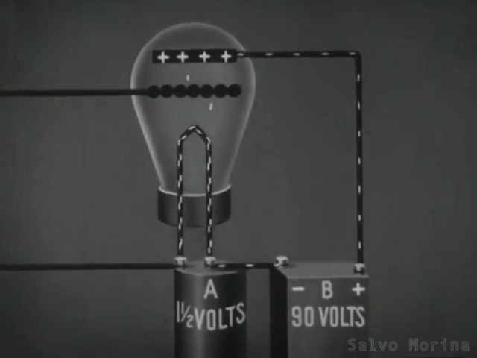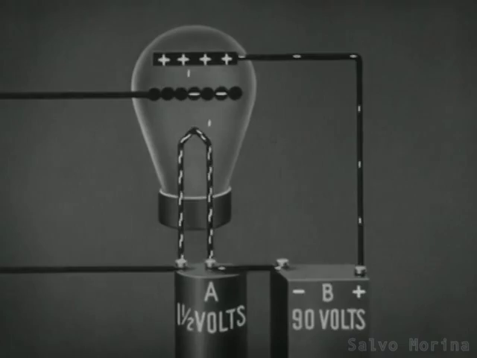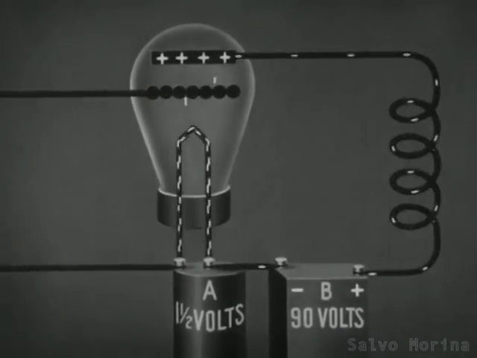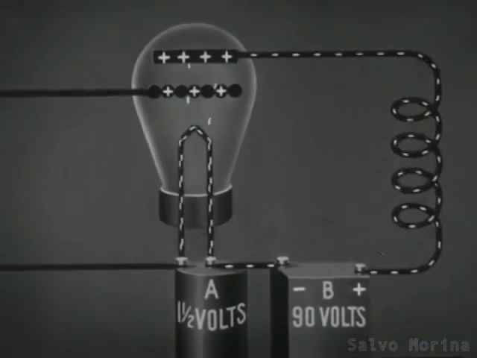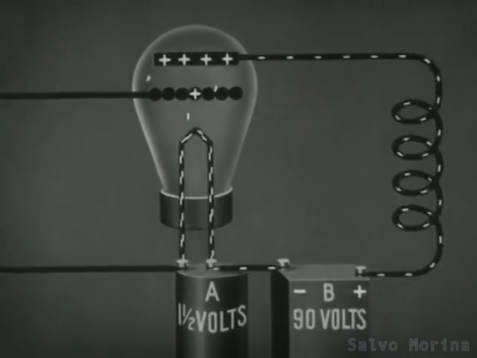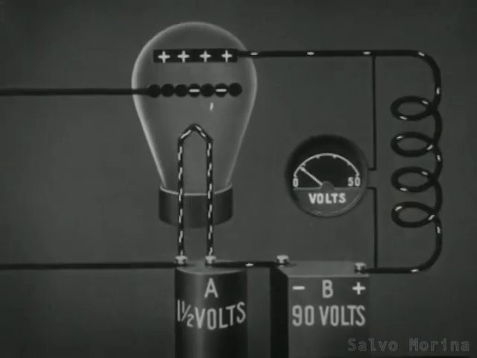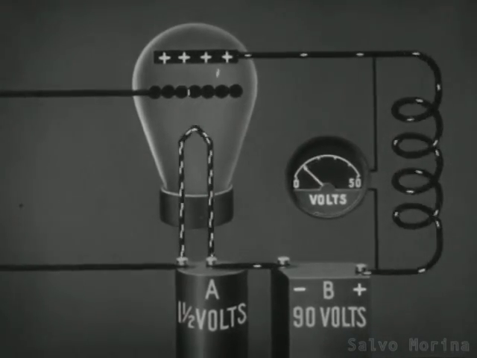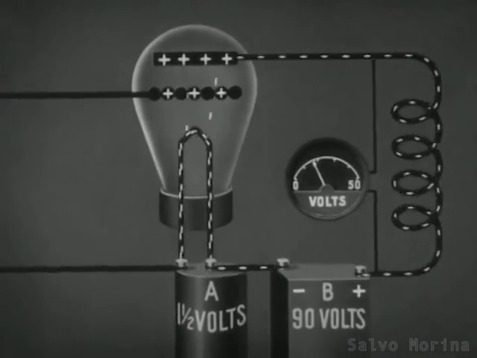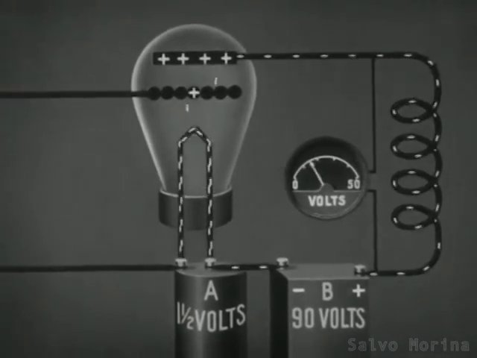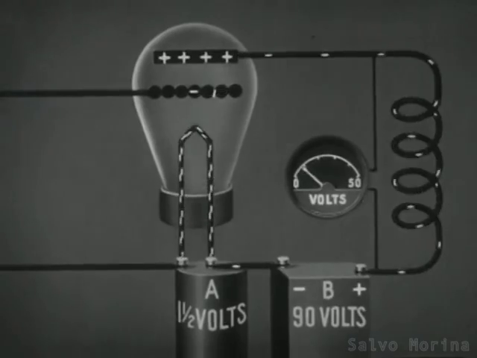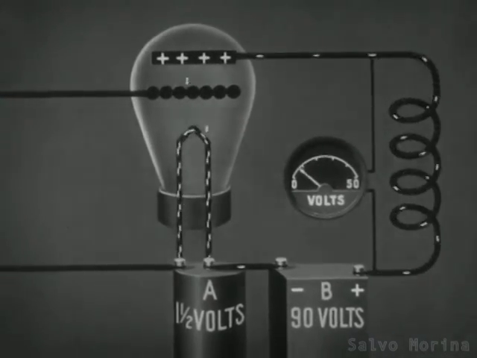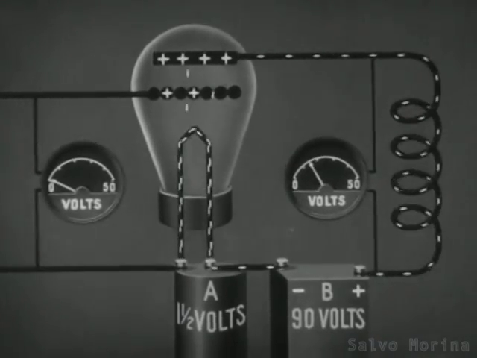The plate of the amplifier tube is connected to a load supplied by the primary winding of a transformer. As the plate current increases, the voltage across the primary increases. As the plate current decreases, the voltage across the primary decreases. Thus, the voltage across the primary coil will vary with the amount of plate current. These voltage variations are much greater than the voltage changes in the grid circuit.